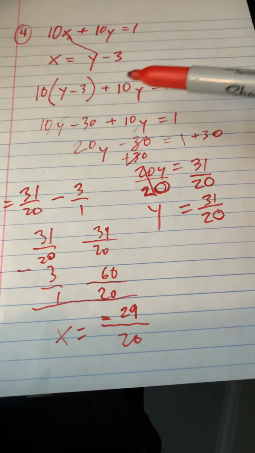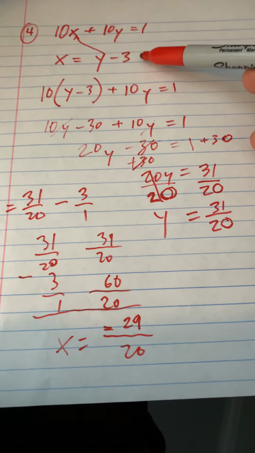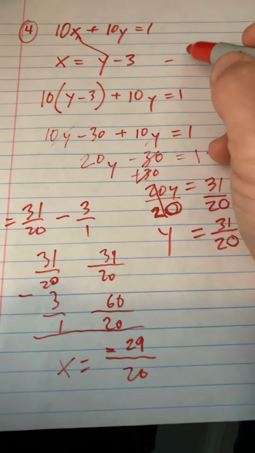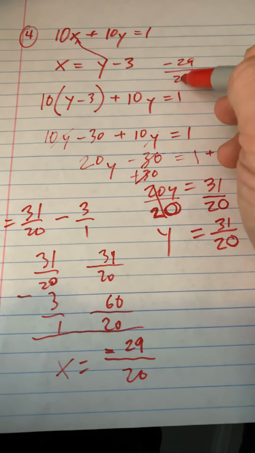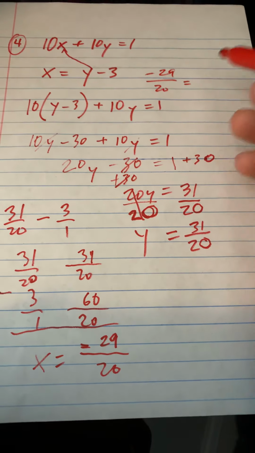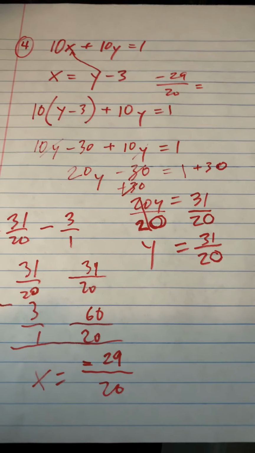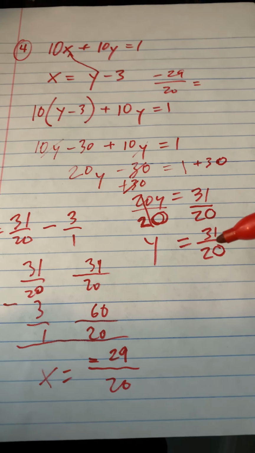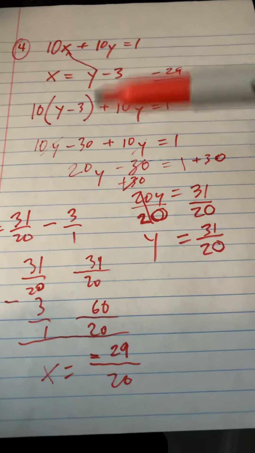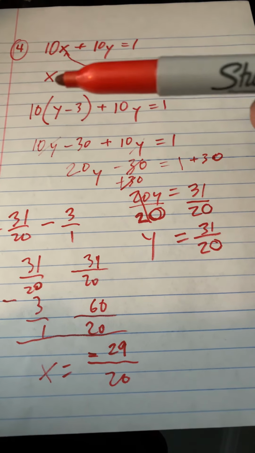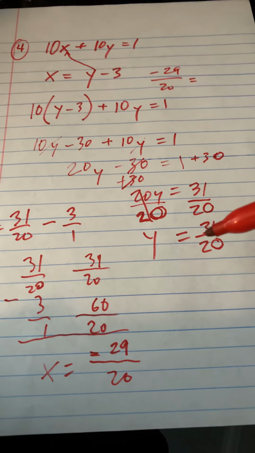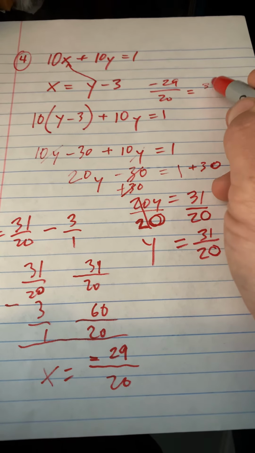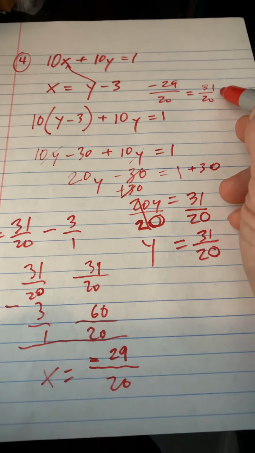The easiest one to check our work with would be this one right here. So if I plug in my values, negative 29 over 20 equals, now we're going to take 31 over 20 and plug that in for y. We took our value for x, plugged it in for x right here, and our value of y right here: 31 over 20 minus 3.